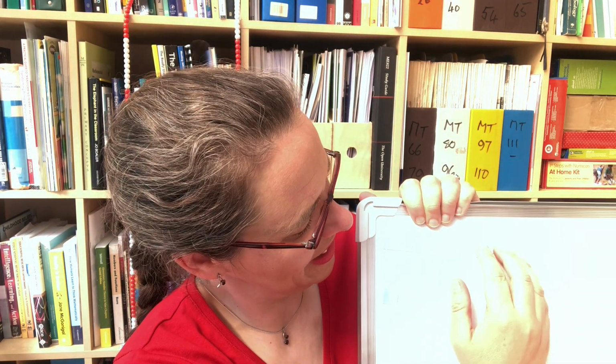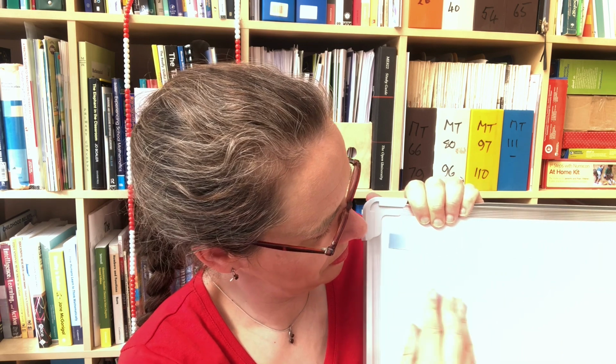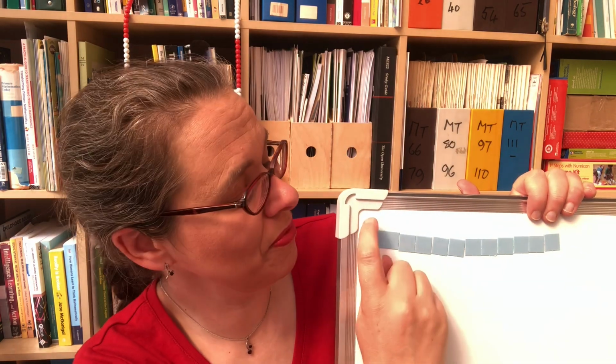Give them that challenge. Can they make a different shaped rectangle with 12 squares? Well, here's one. And this shows that 3 is a factor of 12 and 4 is a factor of 12. And 3 and 4 are a factor pair for 12. Are there any more rectangles? The other one isn't so obvious, but of course there is a long skinny rectangle like this. And this rectangle shows you that 1 is a factor of 12 and 12 is a factor of 12. And 1 and 12 are a factor pair for 12.